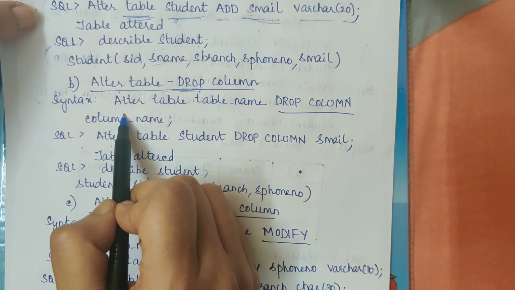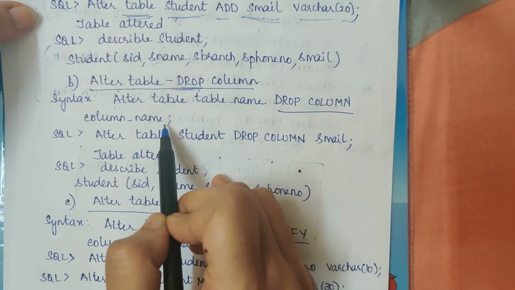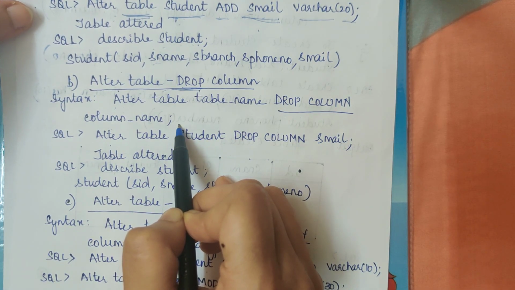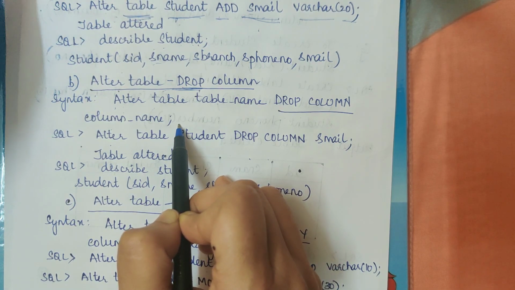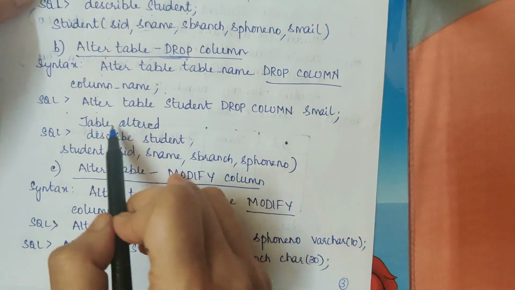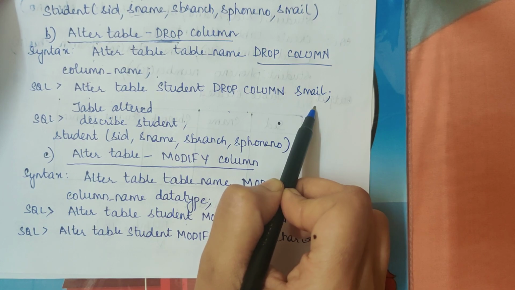So the syntax is alter table, table name, drop column and column name. Here we don't need to add any data type and size because we are trying to just drop a column which already exists in the table. So the syntax is, I want to drop the student mail column which I added previously.